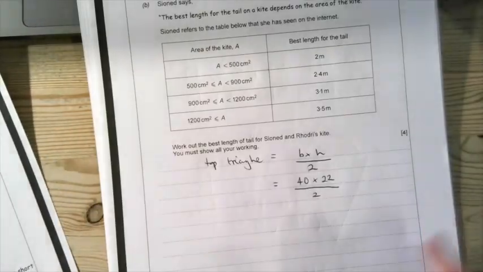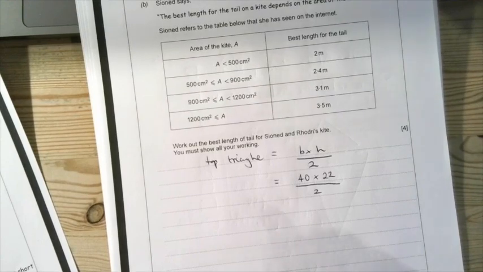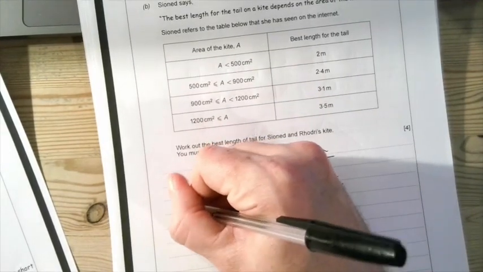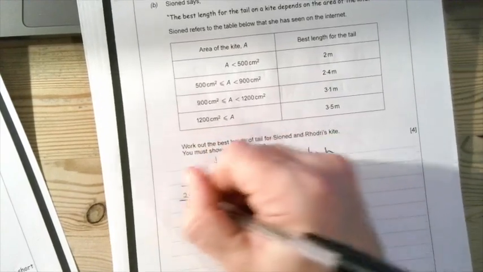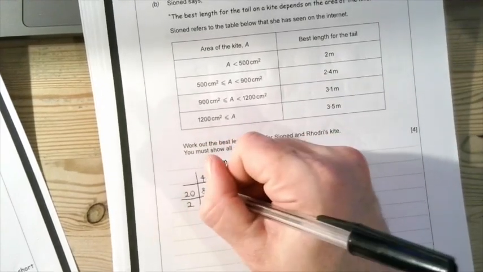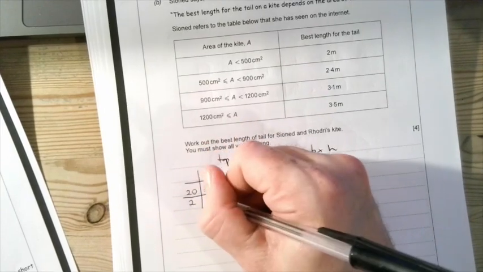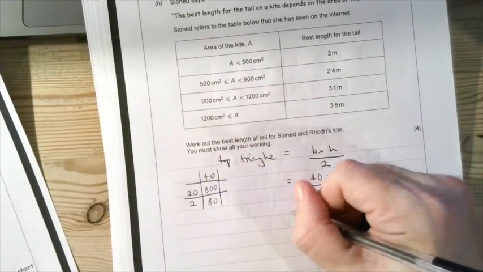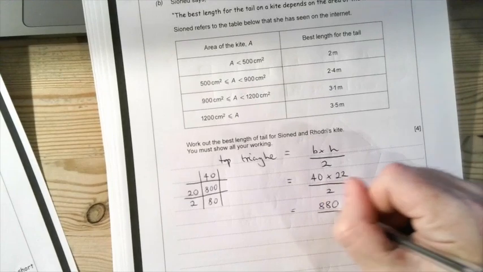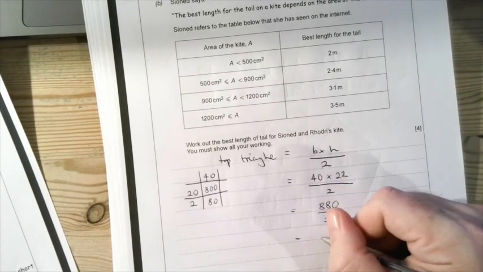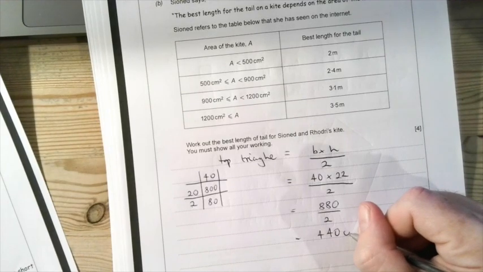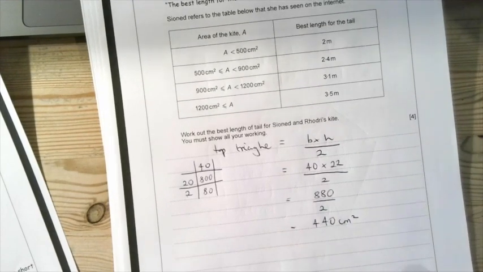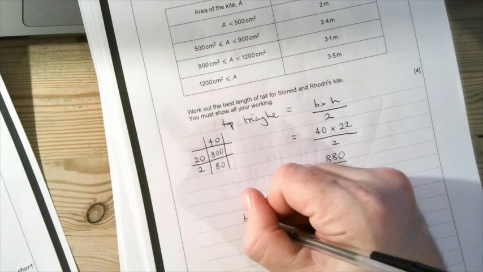Okay, so what I tend to do is just go and work out the whole thing and then divide it by 2. So 40 times by 22, I'm just going to split the 22 up into 20 and 2, and then 40. 2 times 4 is 8, 0 and 0 is 2 zeros there, 40 times 2 is 80. So that answer is 880, and then I divide it by 2 to get 440 centimetres squared. Okay, I now need to know what the bottom triangle is.